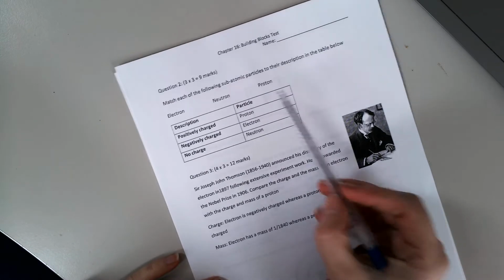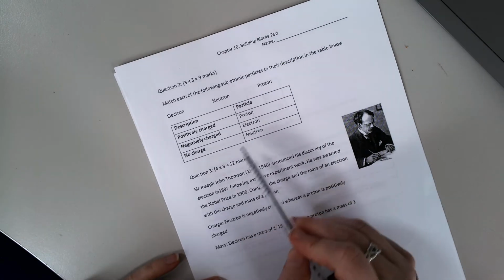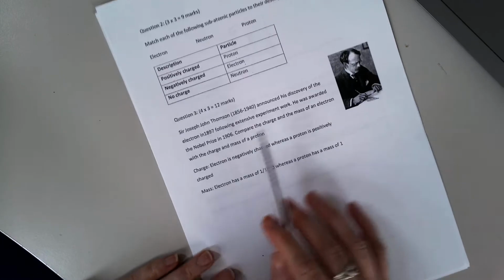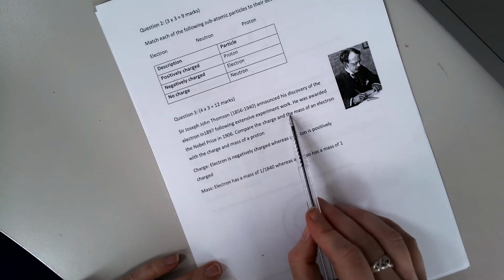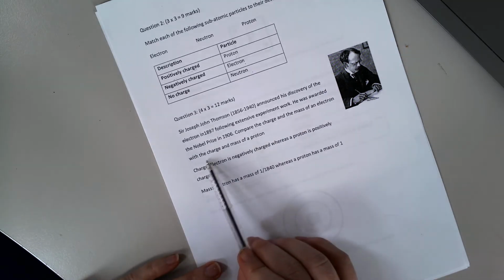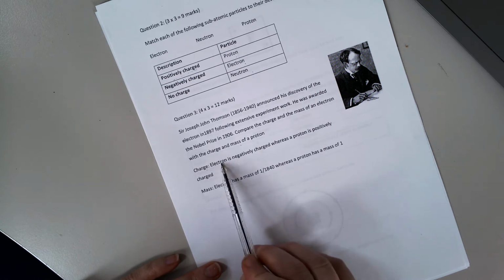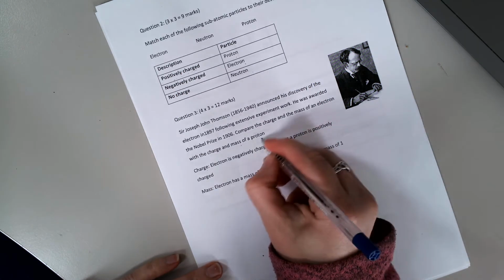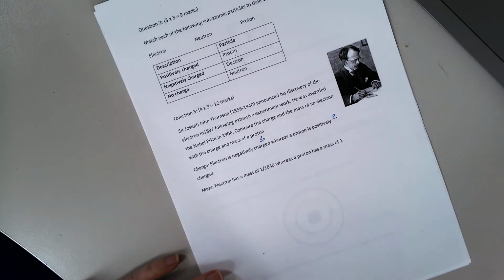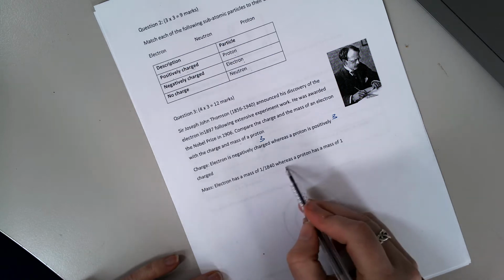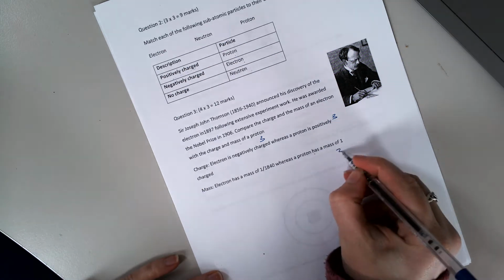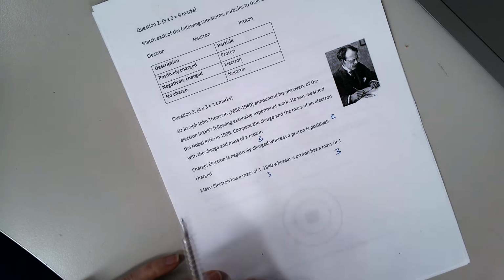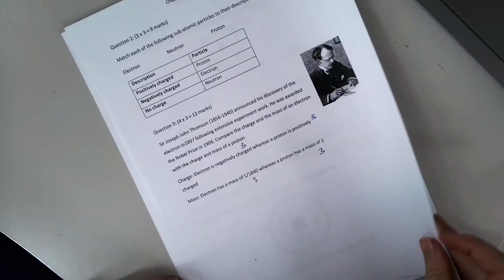Question 2 then, here is your positively charged proton for 3 marks, negatively charged electron 3 marks, neutron 3 marks, no charge. You're asked here to compare the charge and mass of an electron with the charge and mass of a proton. An electron, as we know from up here, is negatively charged, whereas a proton is positively charged. So 3 each there for comparing those. And then your mass: my proton has a mass of 1 AMU, whereas my electron has a mass of 1 over 1840. So there are your 12 marks going there.